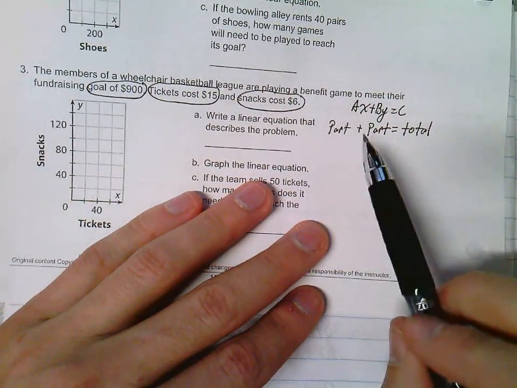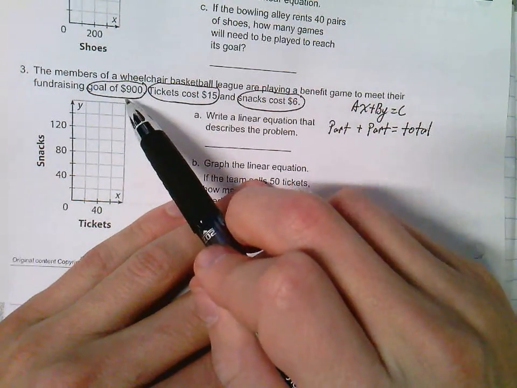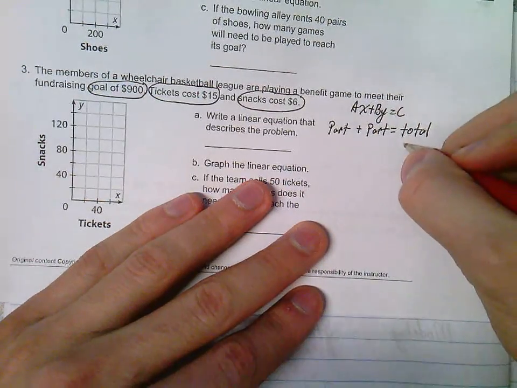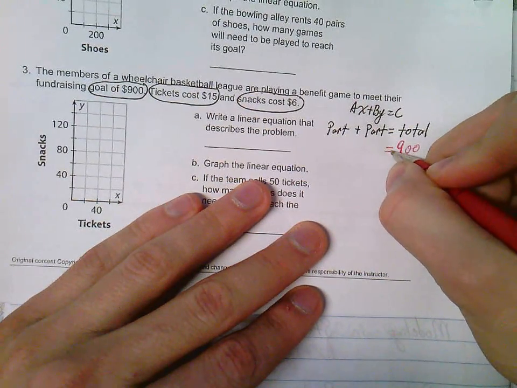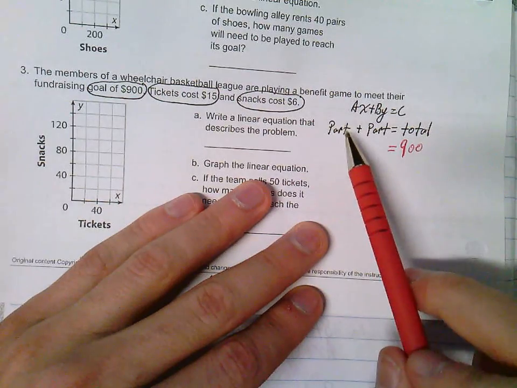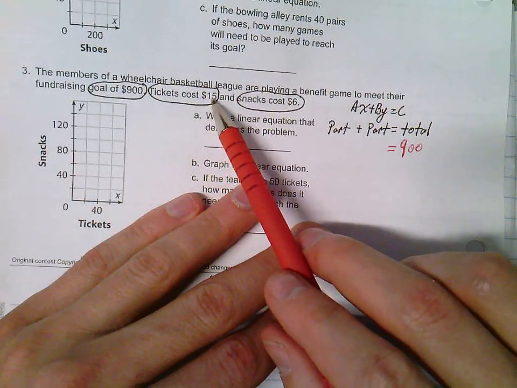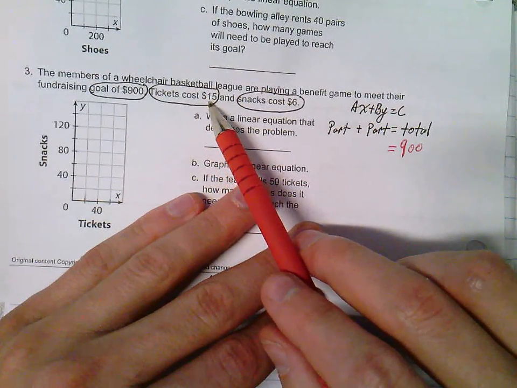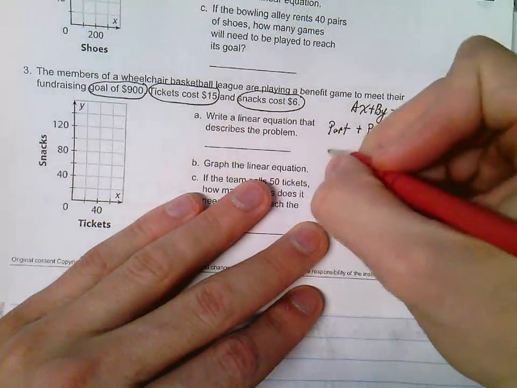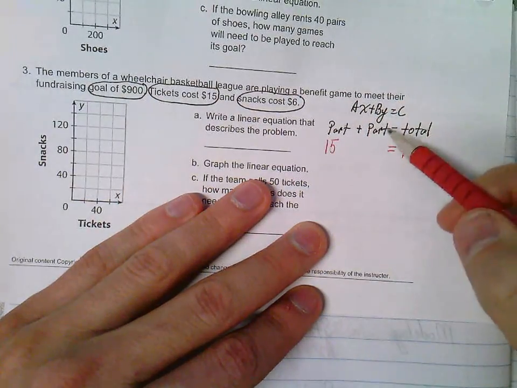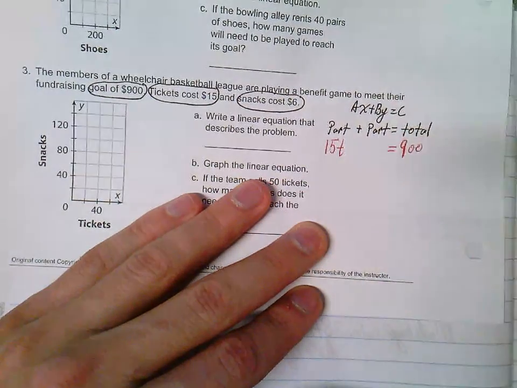So again, in our problem here, we're looking for a total goal. Well, our total goal is 900. It came right from the problem. The first part, how we raise this money, is by selling tickets. So each ticket is $15. For each ticket, it's $15, so maybe we'll say 15. And we can either use X or T for tickets. Let's use T for tickets.